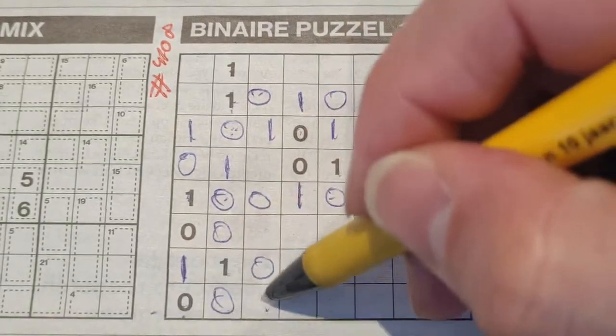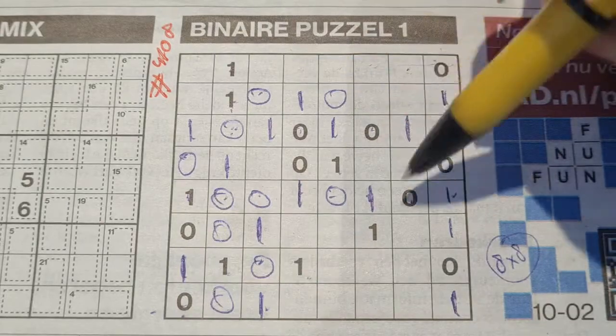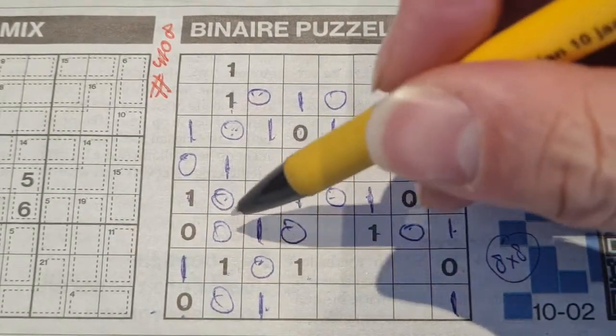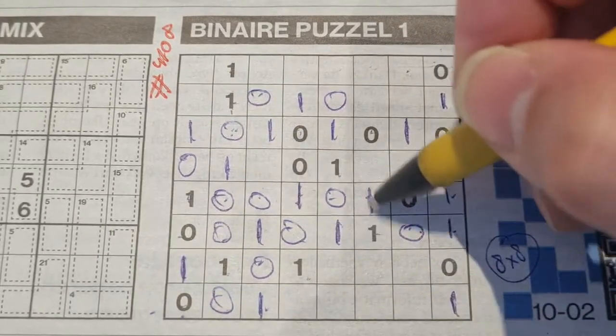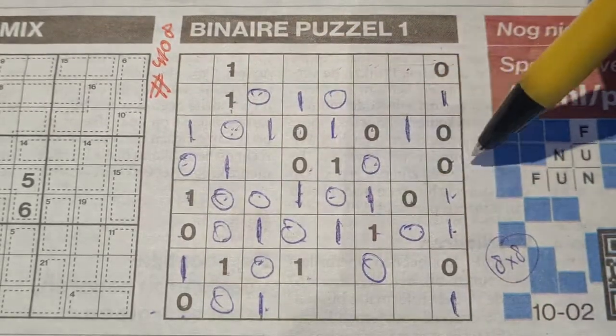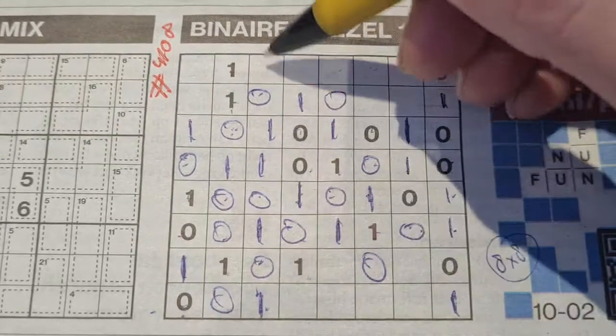Double O, here 1, there 1. Between two O's comes an 1. Between two ones comes an O. Between two ones comes an O. 4 O's we have here, so the rest are ones. Double 1, here no, there no. 4 O's we have here, so the rest are ones. 4 ones we have here, so the rest are O's.